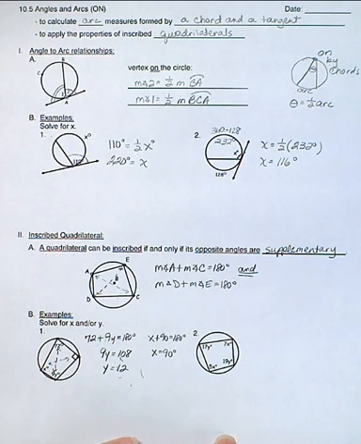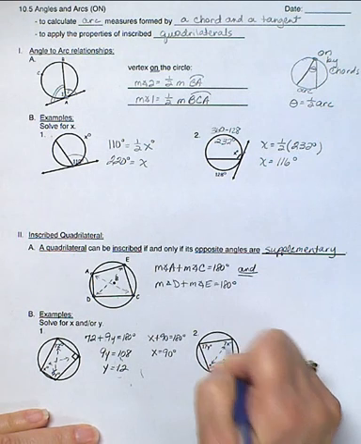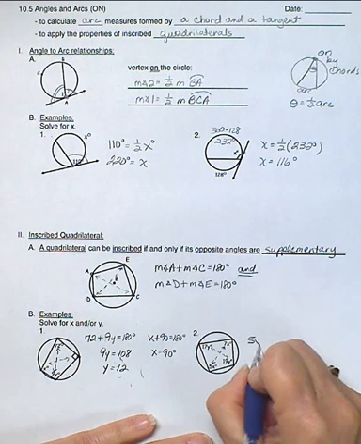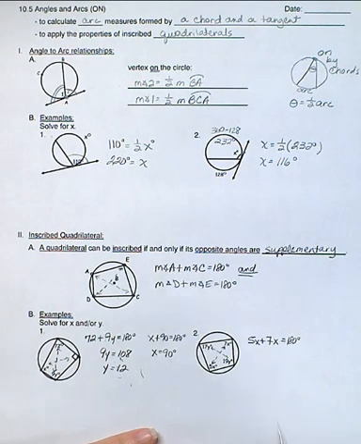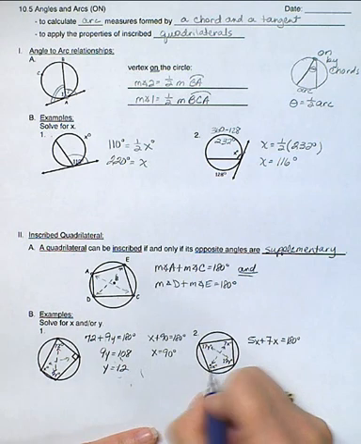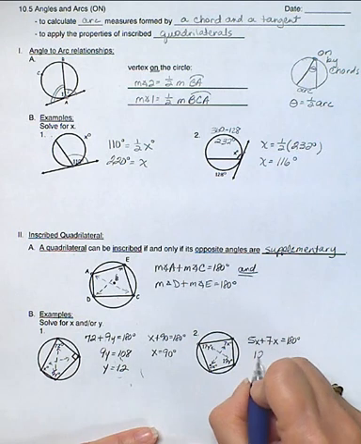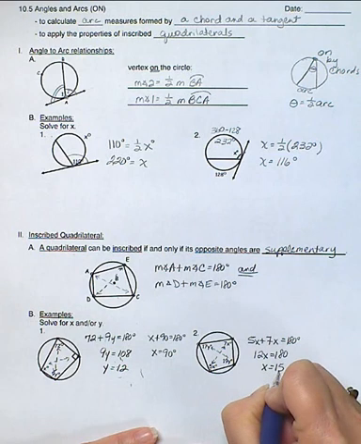And last but not least is a little more complicated, but don't get concerned about the fact you have all those x's and y's, because the opposite ones are x's and the second set of opposite angles are y's. 5x plus 7x equals 180 degrees. Since this quadrilateral is inscribed, its opposite angles are supplementary. So 12x equals 180. So x equals 15.